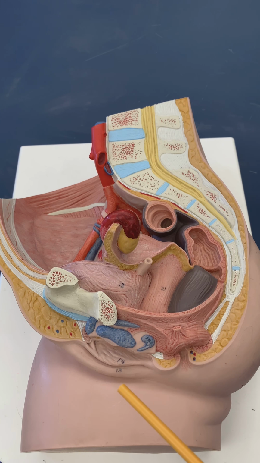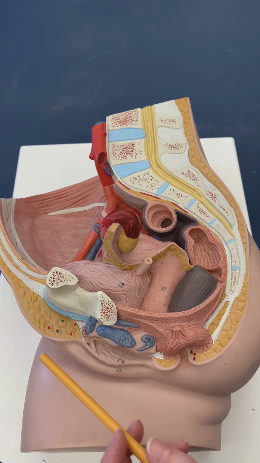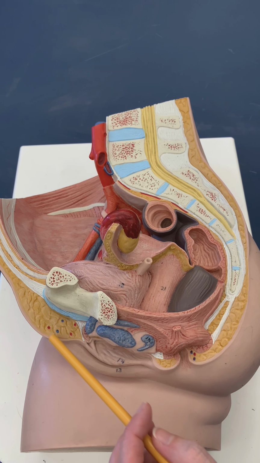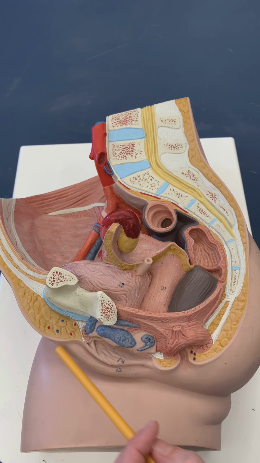On the outside here, we'll actually start in the most inferior area. The pouch that is for cushioning over the pubic bone, it's basically a fatty pouch here. That is going to be the mons pubis, and then that moves into the labia. So the larger labia here are the labia majora, and these would be on either side of the body, so left and right.